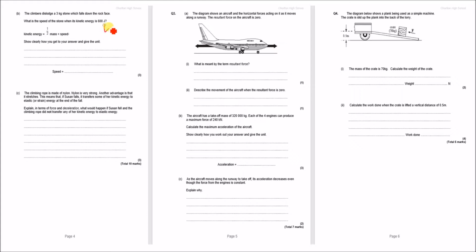So the first thing is we've got an equation with speed and we need to rearrange it. Remember KE is equal to half mv squared. In this case they put speed squared, but it's the same thing as velocity squared. So we need to rearrange this equation, and I'm going to do this down here.